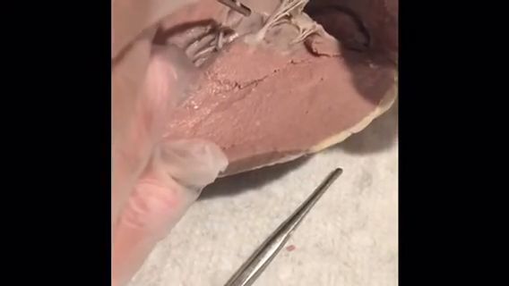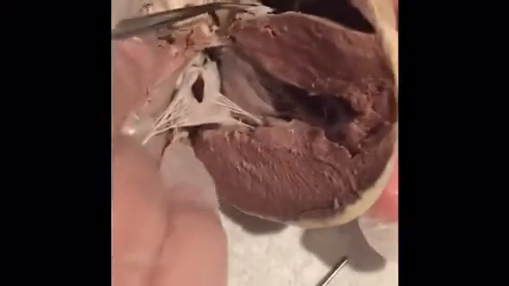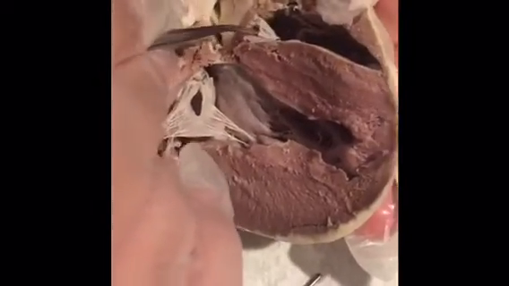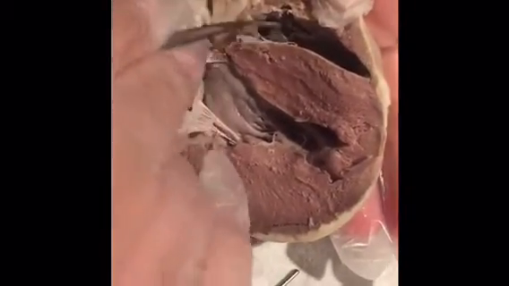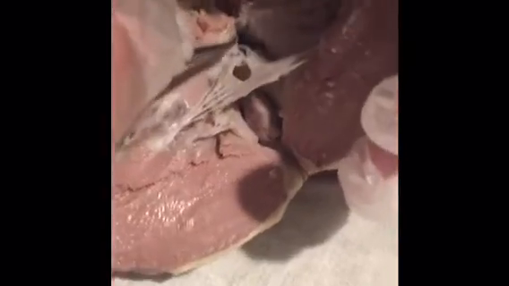And then we have the pulmonary semilunar valve, which is in here. If I can get it. Oh, there it goes. Right here. I cut it a little bit too much, so I think I took it out of its place. That's the pulmonary semilunar valve, and the aortic semilunar valve, which is, let's see if we can get it. It's in here, right here, this thing.